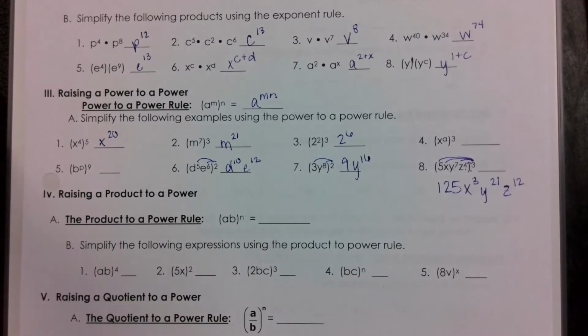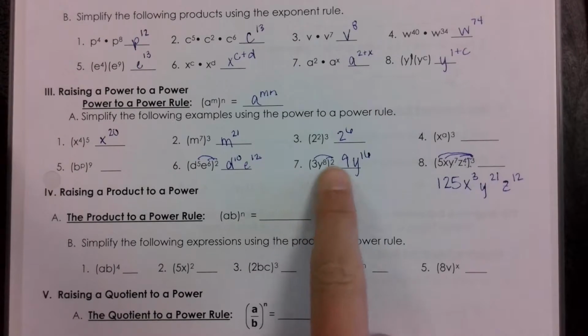You could figure out what 2 to the 6th is if you want to. Did anybody do that by chance? Chloe, did you? No. What is it? That's when they were separate. So like down here, we just had a 3 squared, so we just did 3 squared, 9.